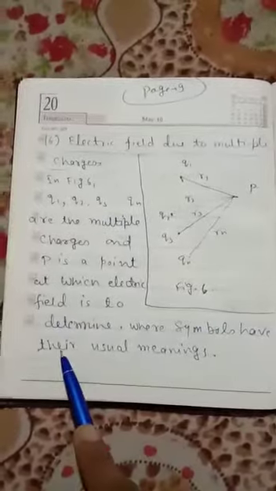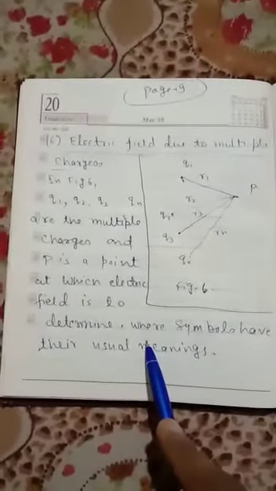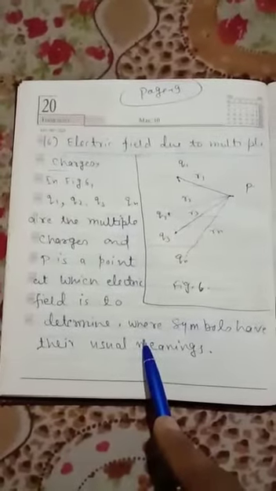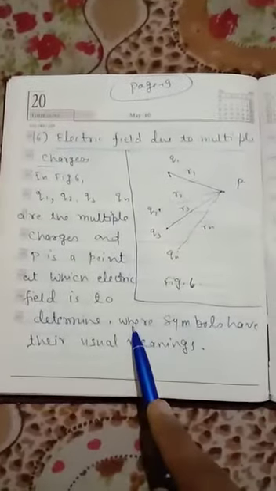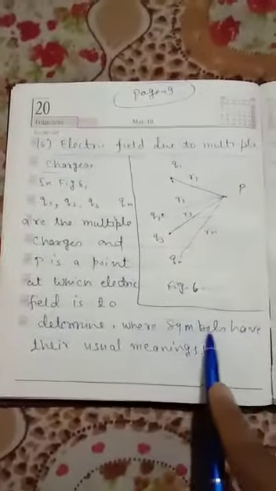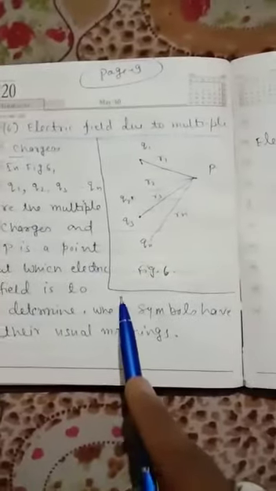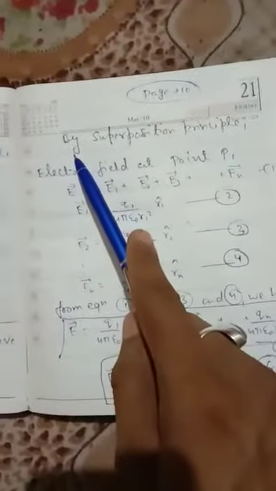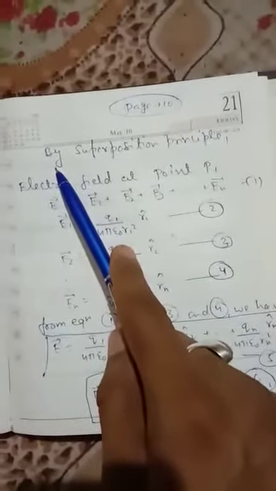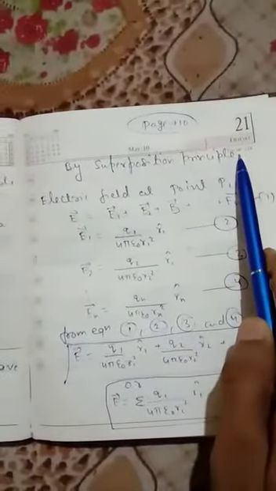Okay students, you know the meaning of R1, R2, Rn, so I am not going to write everything. I will write the famous statement I told you in class so many times: where symbols have their usual meaning. Now I am going to shift to the further part of this heading on page number 10. Which principle will I apply to calculate this? Definitely it is the superposition principle.